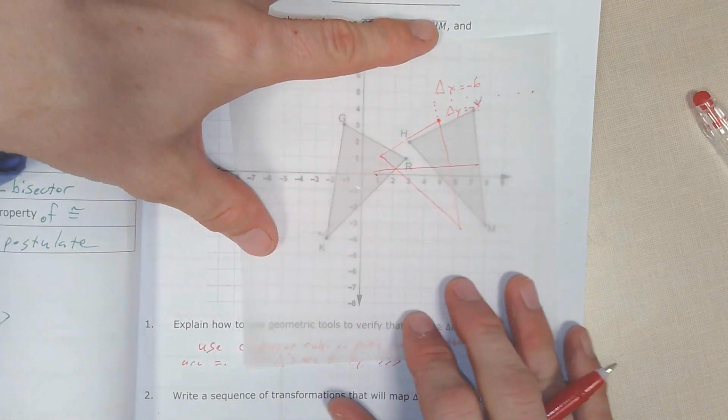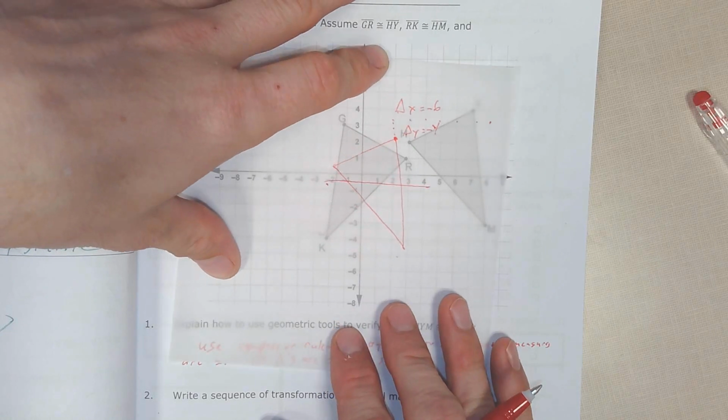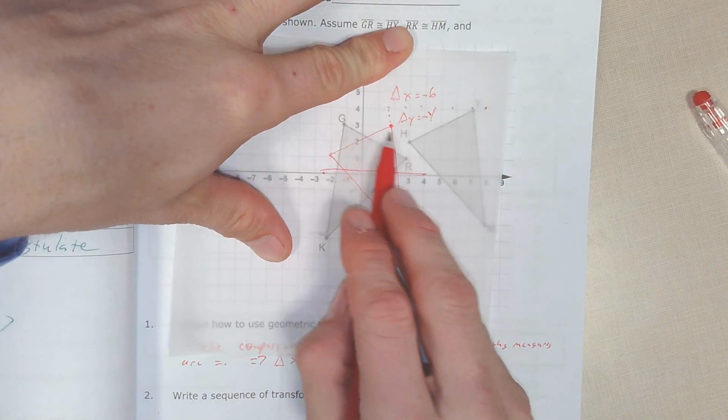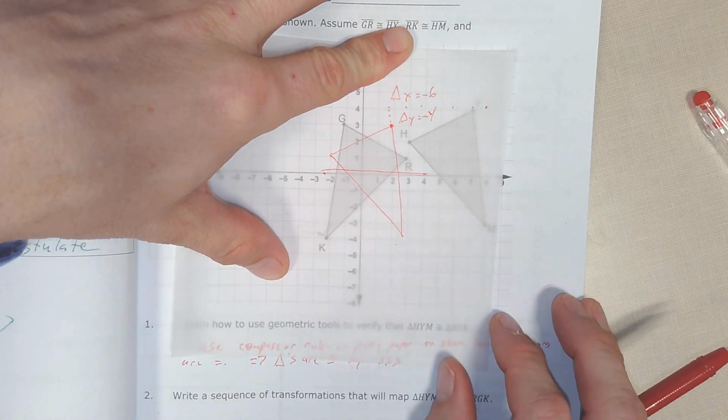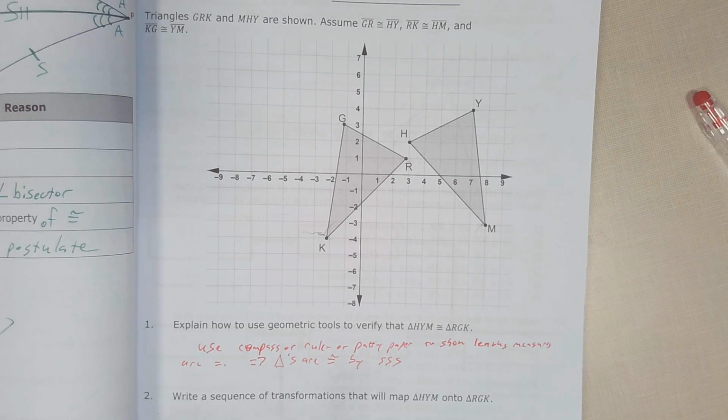What I was looking for was points that would line up nicely if I had lined it up over there. So that was a little tricky one. Okay, so there's that one, right?